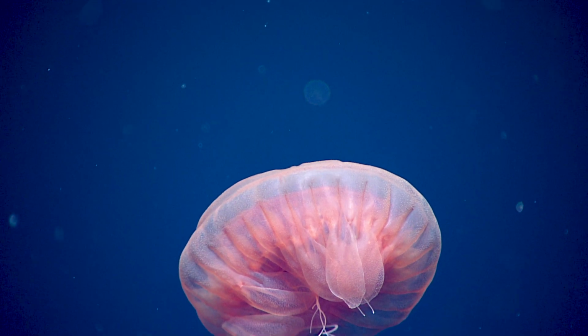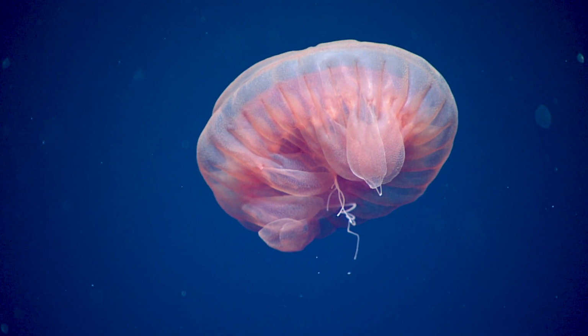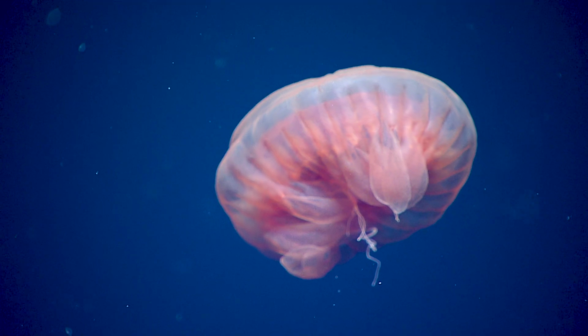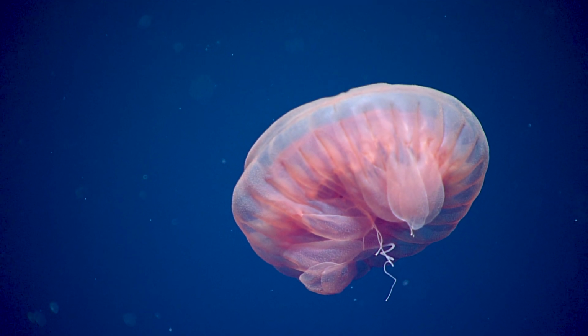So I guess one of the ways we would be able to identify this is to count its tentacles, but it looks like that's pretty impossible in this position that it's in right now.